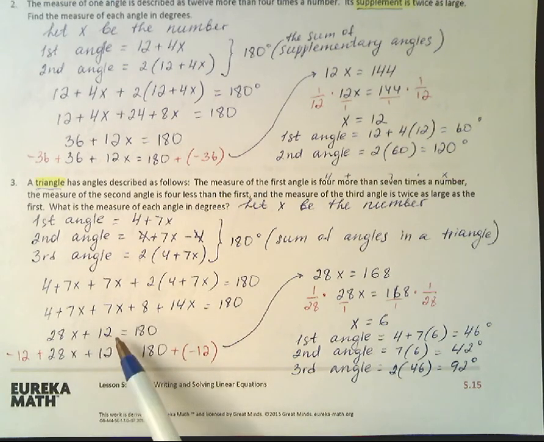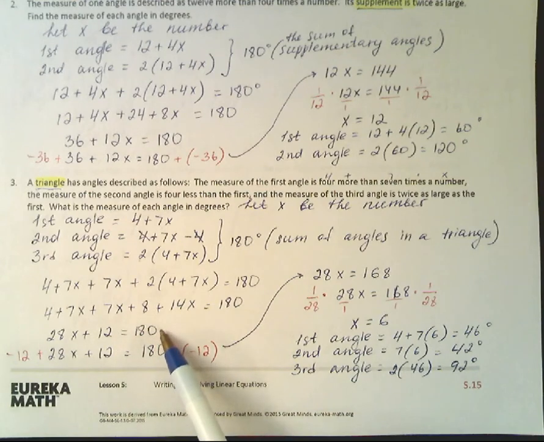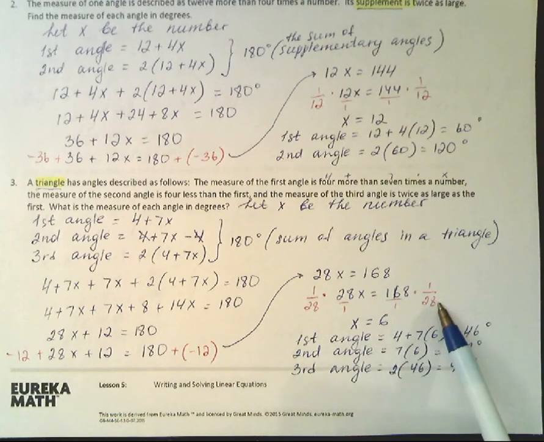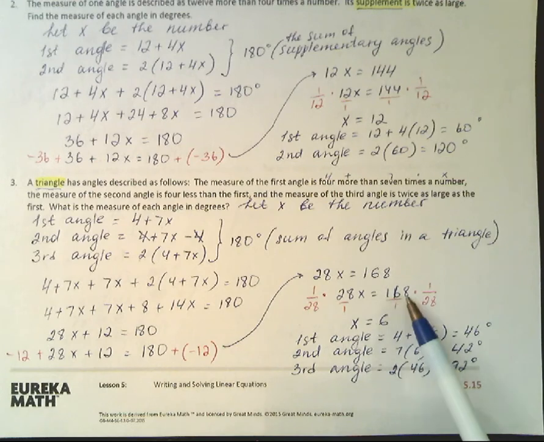So 28x plus 12 equals 180. And then I just solved it as a regular two-step equation. I added -12 to both sides of the equation, and then multiplied by the reciprocal of the coefficient of x, 28 times 1 over 28 on both sides. When I simplified 168 and 28, I got 6.